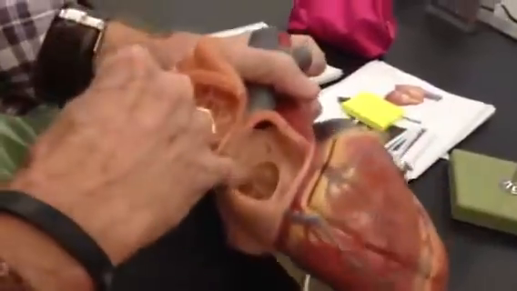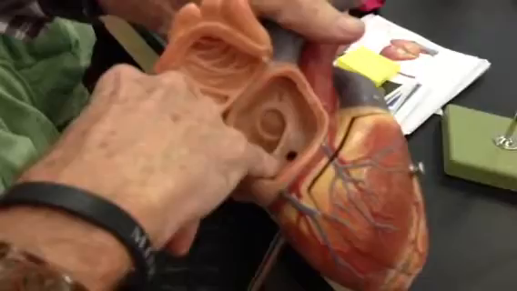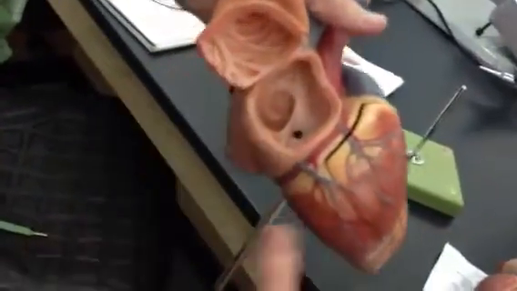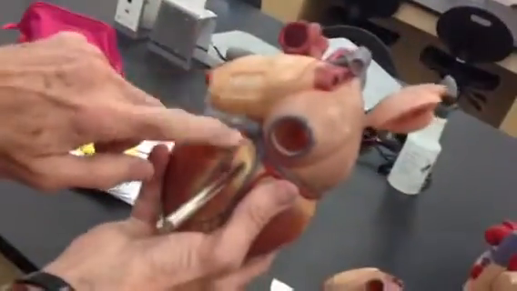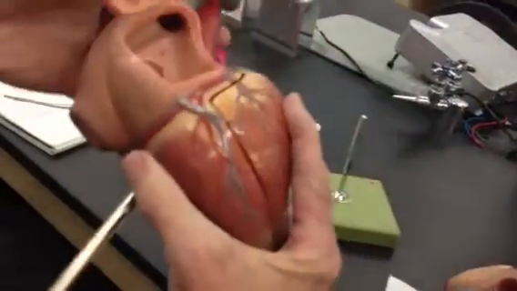Right atrium, that's the fossa ovalis. There's the opening to the coronary sinus. That's the coronary sinus back on that side. So blood comes into the right atrium 3 ways: superior vena cava, inferior vena cava, which is this, and coronary sinus.